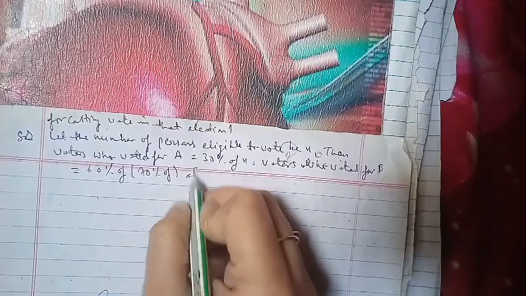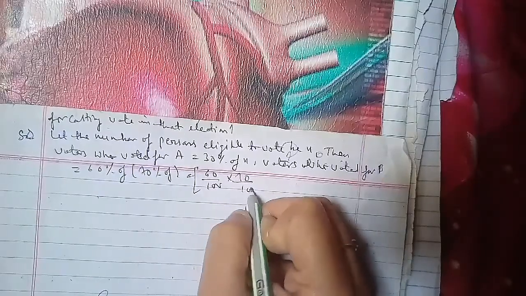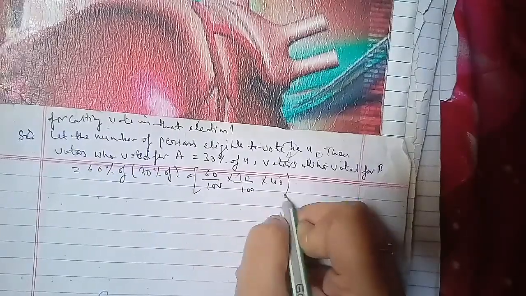When we further cancel X, it will be equal to 42% of X.